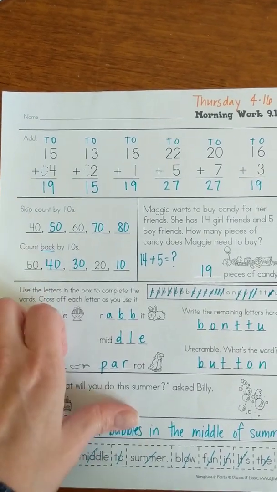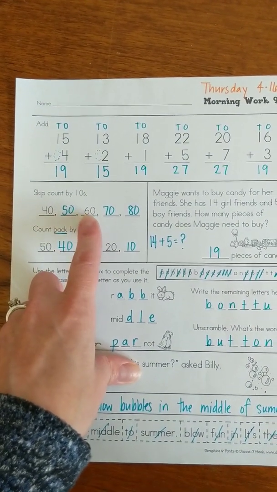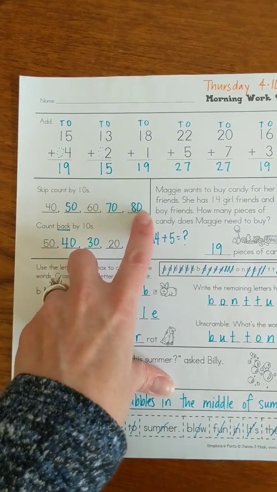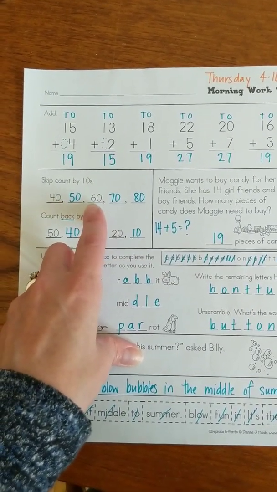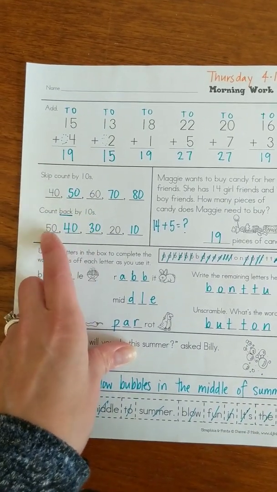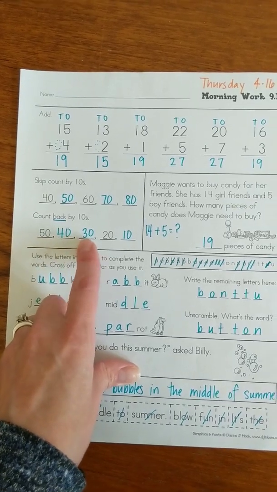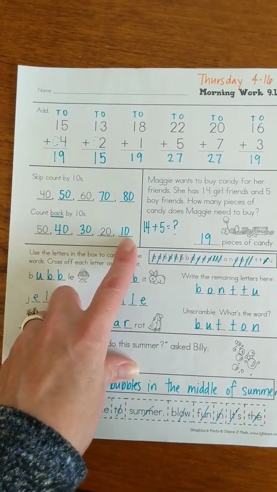When we skip count by tens, we had 40, so I know next comes 50. Then they gave us 60, 70, 80. My tens place is going up by 1 each time. When I count back by tens, my tens place is going down by 1 each time. So I had 50, 40, 30. They gave us 20, and then I had 10.